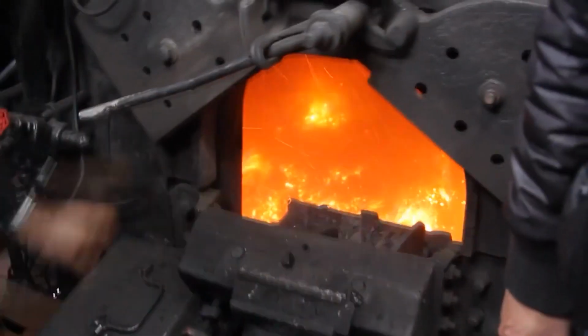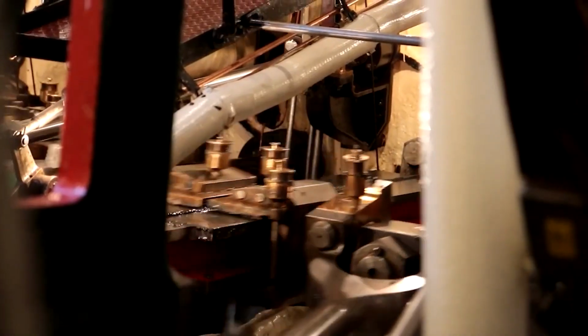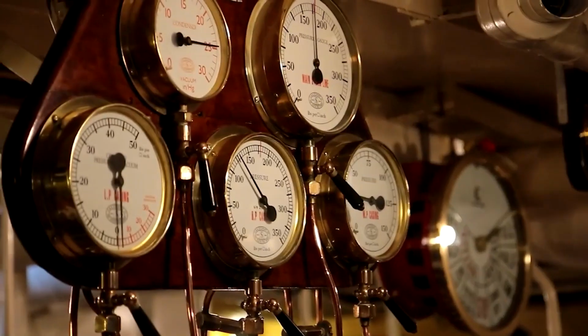It all started with steam engines. Burning firewood generated heat and boiled water in closed containers. The water turned into steam. It increased in volume and created pressure that made the pistons move.